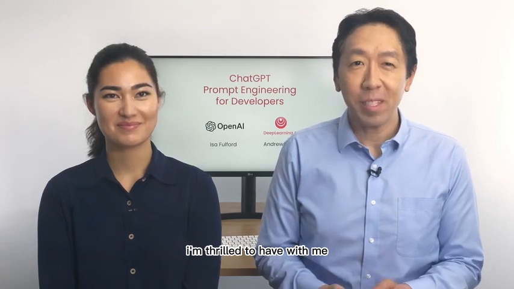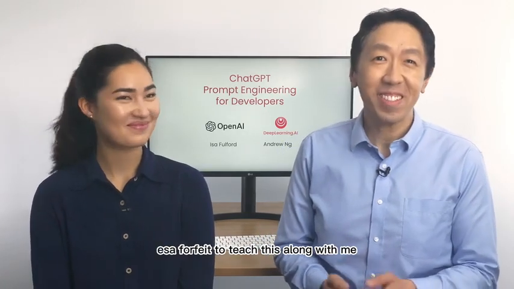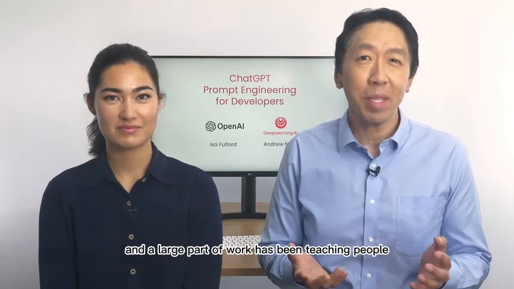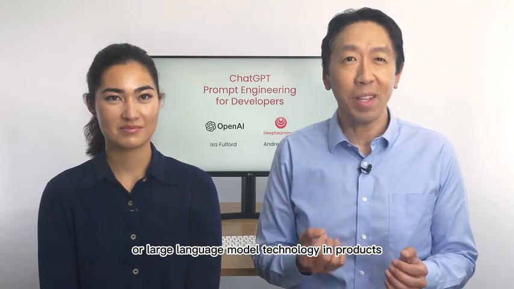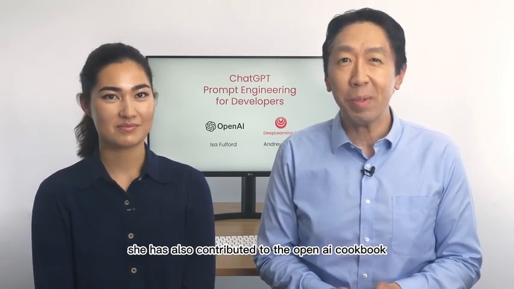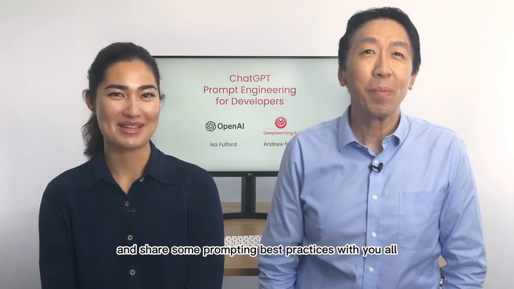I'm thrilled to have with me Isa Fulford to teach this along with me. She is a member of the technical staff of OpenAI and built the popular ChatGPT retrieval plugin. A large part of her work has been teaching people how to use LLM, or large language model, technology in products. She's also a contributor to the OpenAI cookbook that teaches people prompting. So thrilled to have you with me. And I'm thrilled to be here and share some prompting best practices with you all.